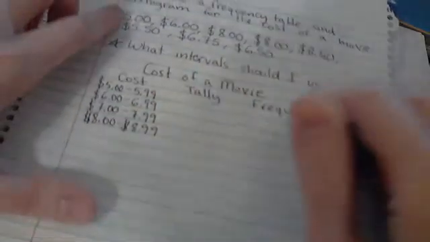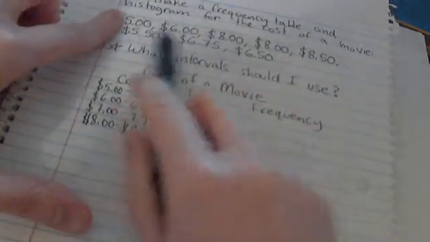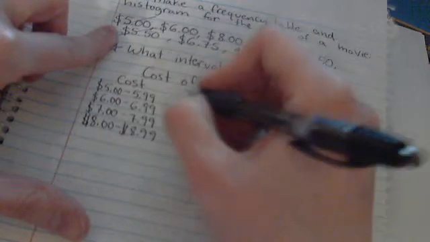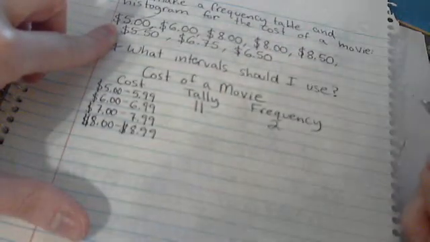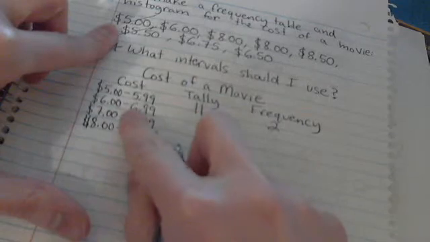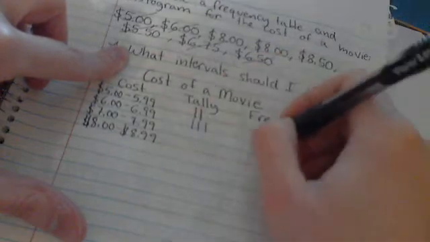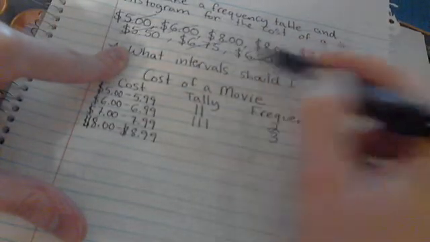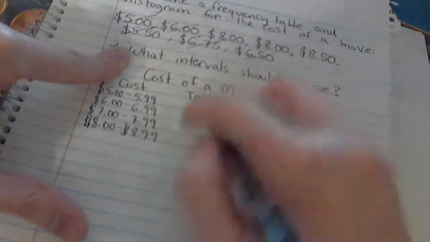Okay, so let's count how many numbers are in between 5 and 5.99. Looks like I just have 2. I'm going to cross those out. I'm going to put tallies there, and that's 2 little tallies. How many numbers are between $6 and $6.99? That's 1, 2, 3. That's 3 tallies here. How many numbers are between $7 and $7.99? I got none. So I'm just going to put 0 here, no tallies.